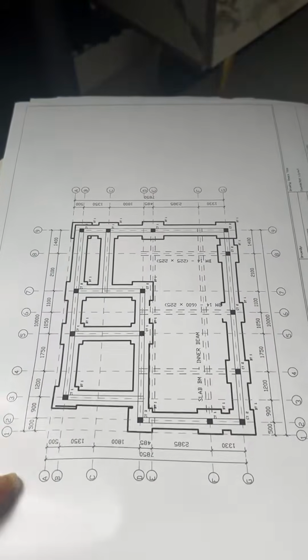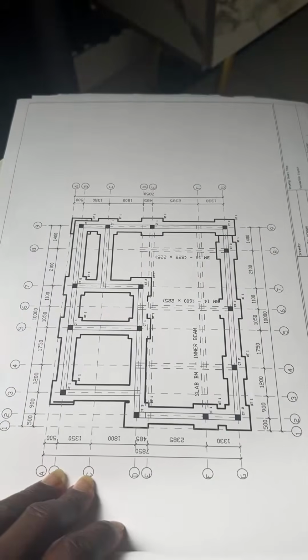Now these are the structural members. Now I want to show you something.